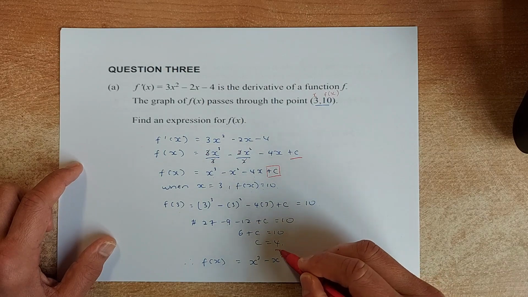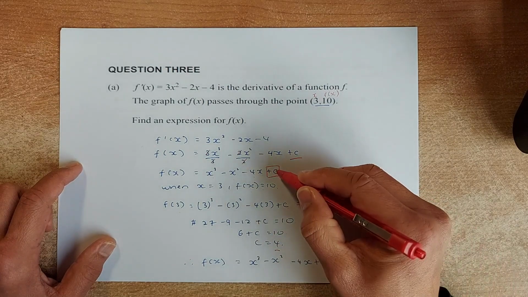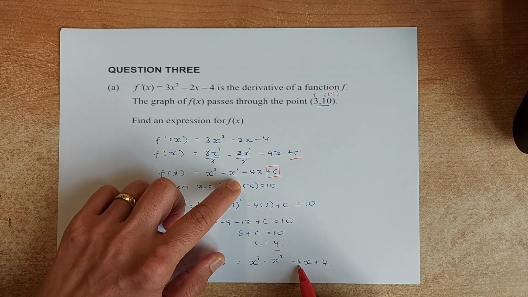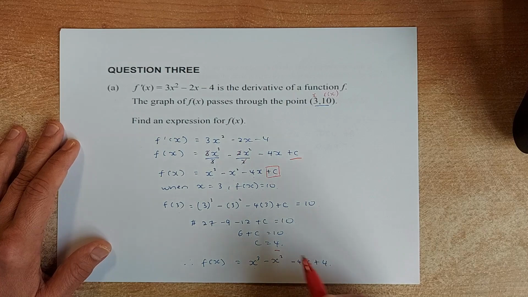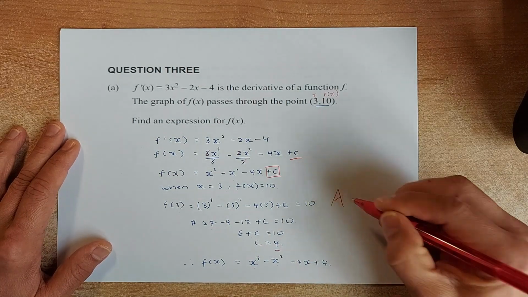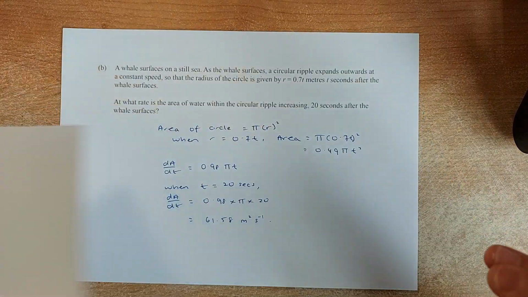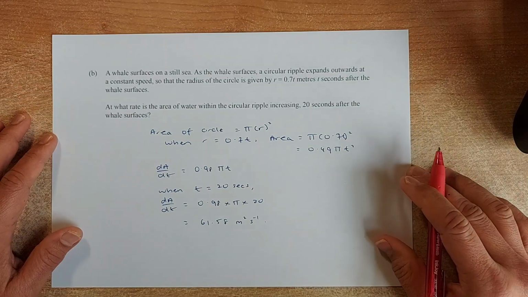Once you've got your c, you're going to substitute c back into the equation. So the final equation is going to be f(x) equals x cubed minus x squared minus 4x plus 4, because c is 4, and that will give you an achieve in the first question. Okay, let's proceed. Okay, question 2 is not too bad.